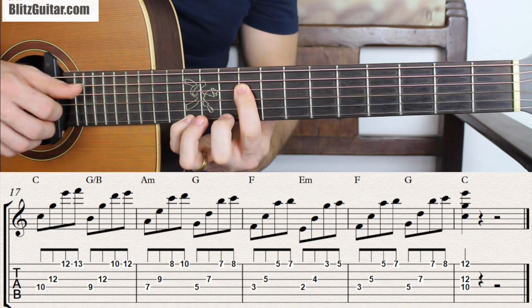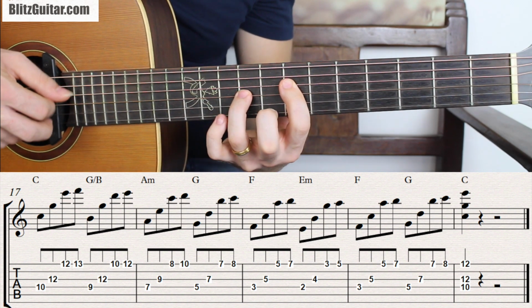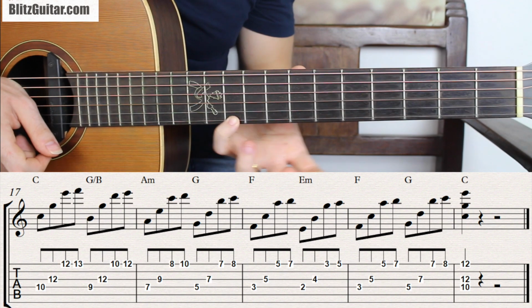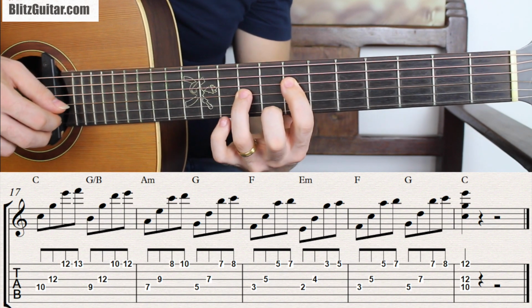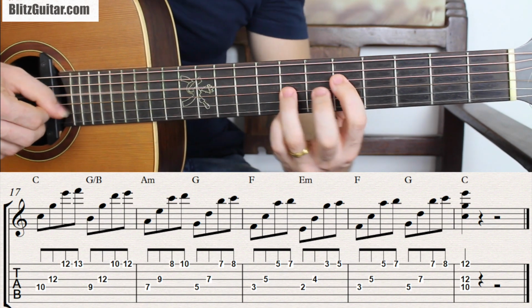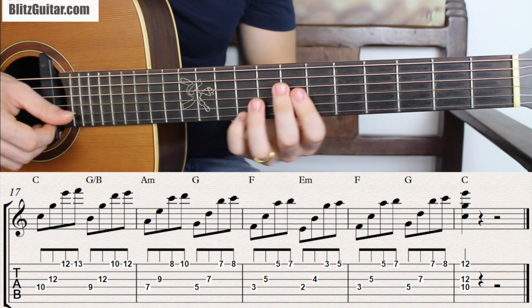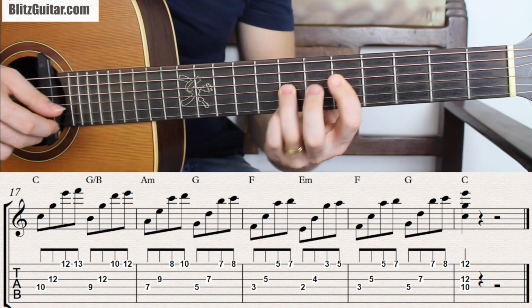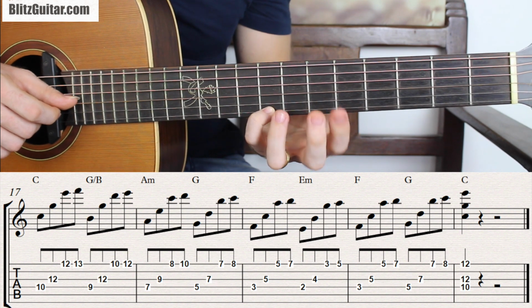Okay. A minor, fret number 10, okay? G major, fret number 8, okay?